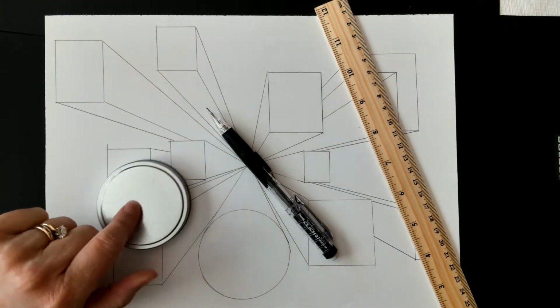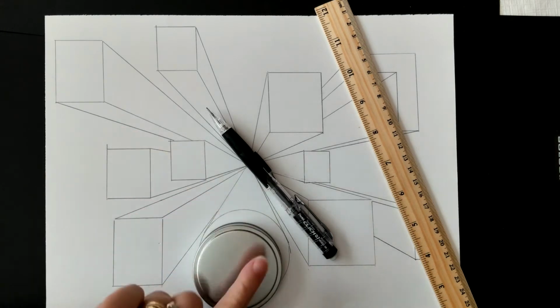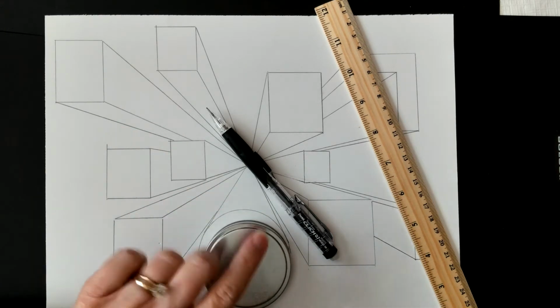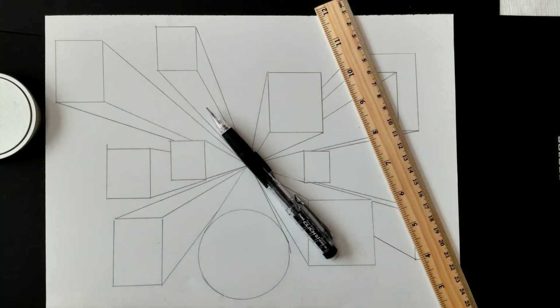But remember, I used this to draw this circle. So if you use something to draw a circle, you're going to want to use that again. So go ahead and find it. When I get to that, I'm going to leave that right there. When I get to it, I'll show you how to use it.